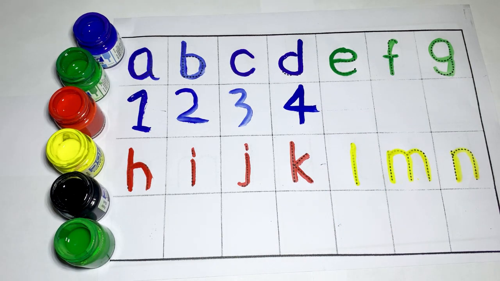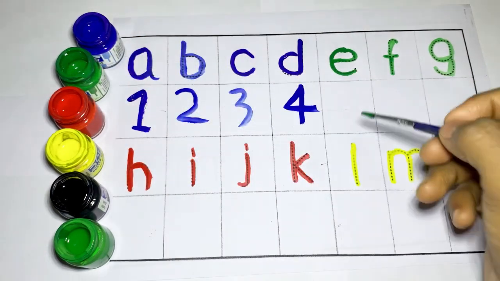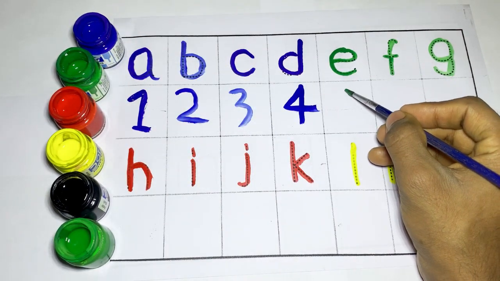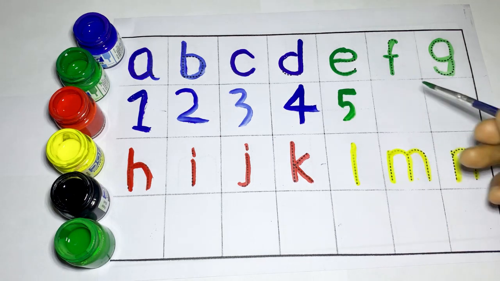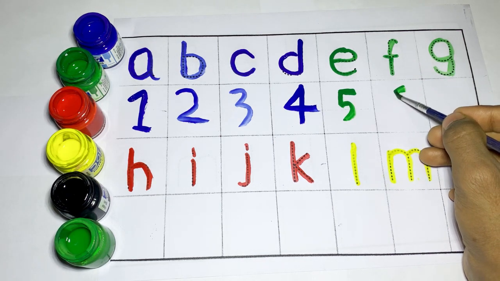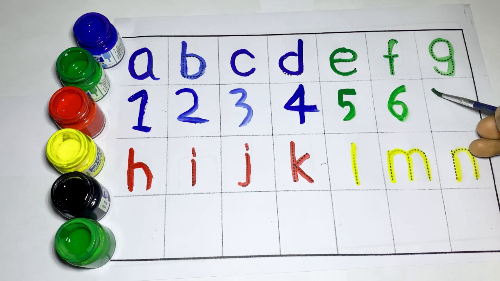Kids, now 5. The numbers of 5, and use green color. F I V E, 5. 6, S I X, 6. 7, S E V E N, 7.